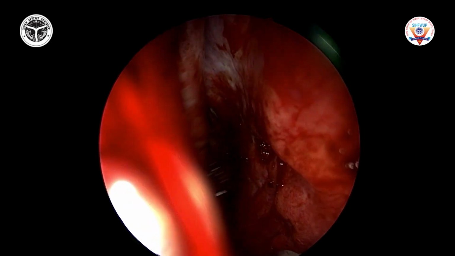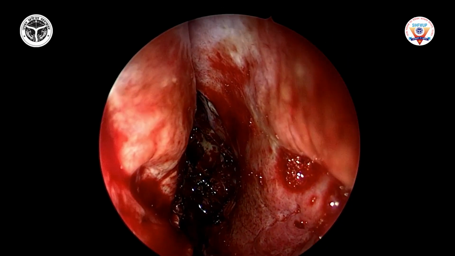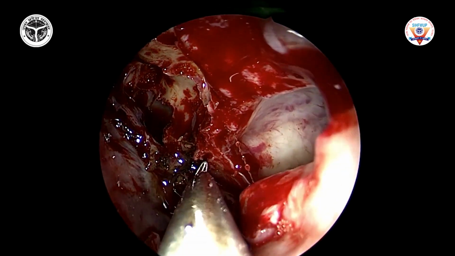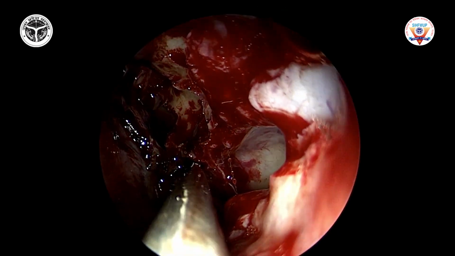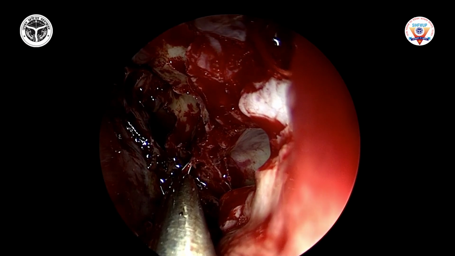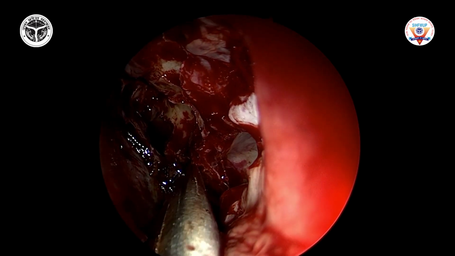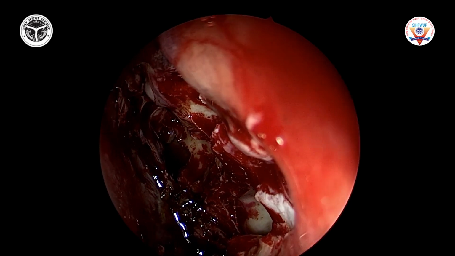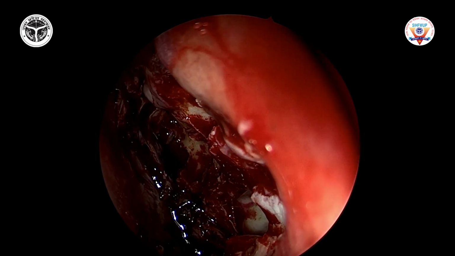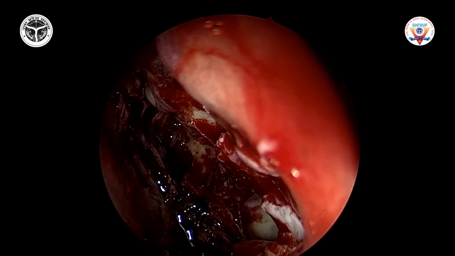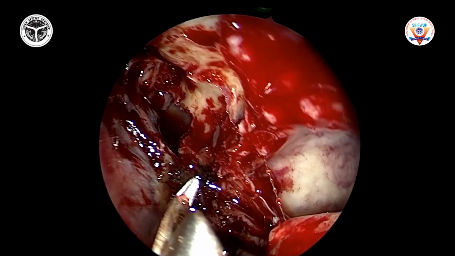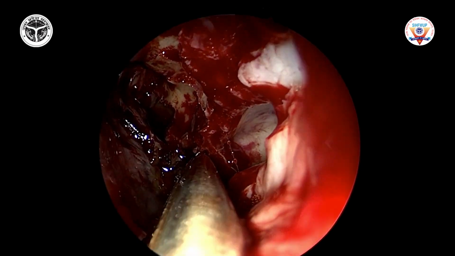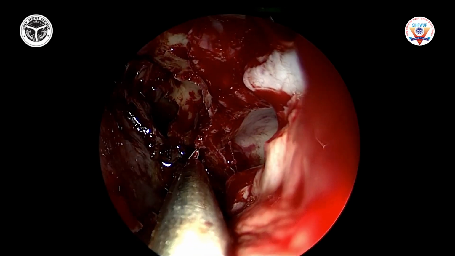Otherwise, in the transpterygoid approach, one removes the posterior part of the maxillary sinus, the pterygopalatine space is opened up, the ganglion is lateralized, and then you approach the pterygoid base. But since we could get a good access by just removing this crista, that is why I called it a modified approach.